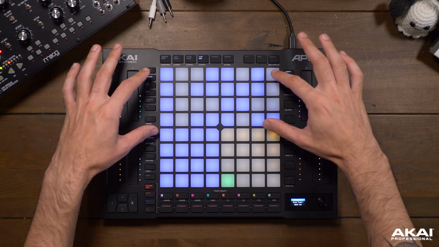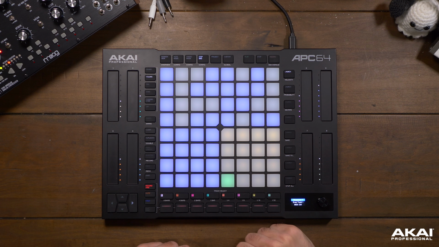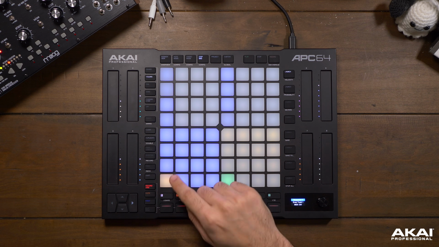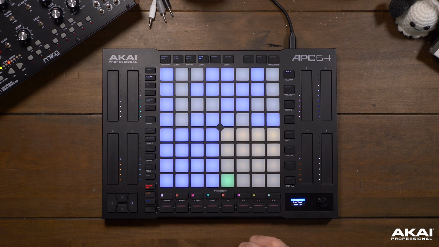You'll notice here at the top that we're seeing all the notes that were input into the step sequence, no matter which drum pad they came from. When we select a particular drum pad, we can see exactly where those notes are. If we deselect a drum pad, we're seeing all the notes on the sequence.